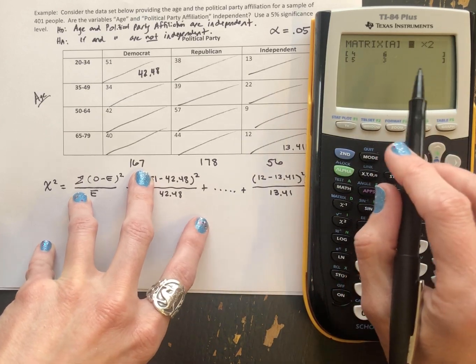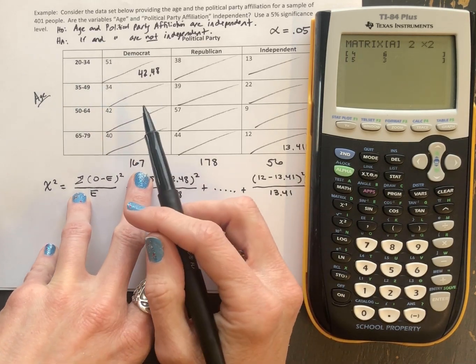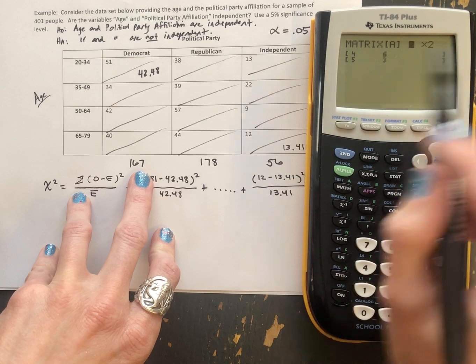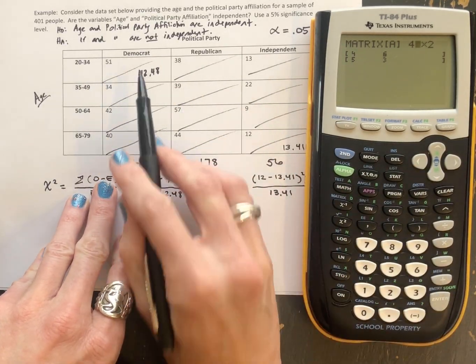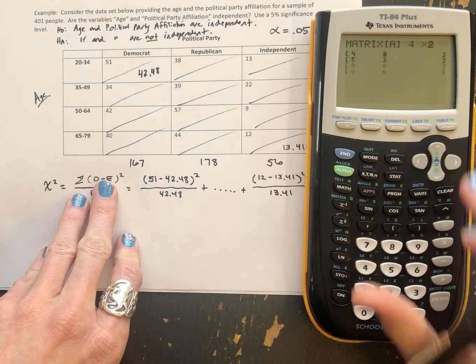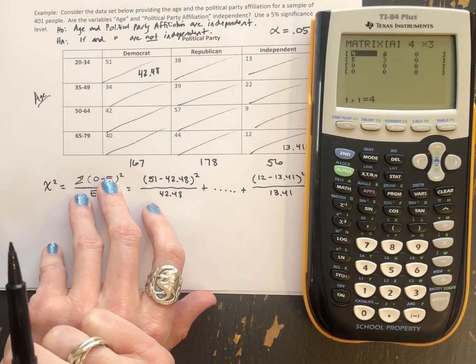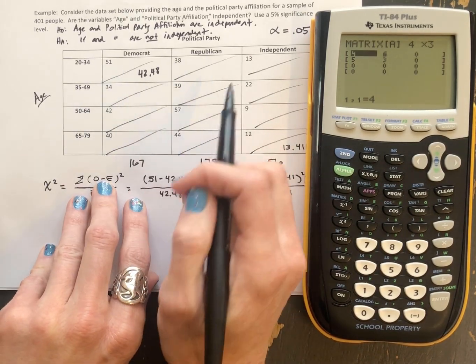And the first thing we need to do is we need to tell the calculator the size of our matrix. So matrices are always sized by number of rows by the number of columns. And so we have 1, 2, 3, 4 rows and 1, 2, 3 columns. So this is a 4 by 3 matrix. So I just hit 4 by 3 and then hit enter. And now we're gonna enter in all of those observed values.